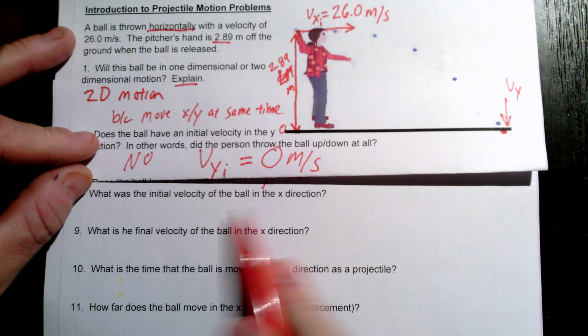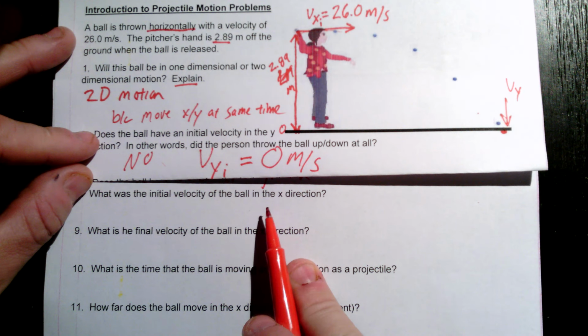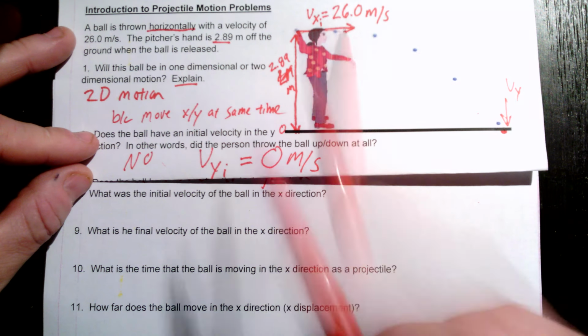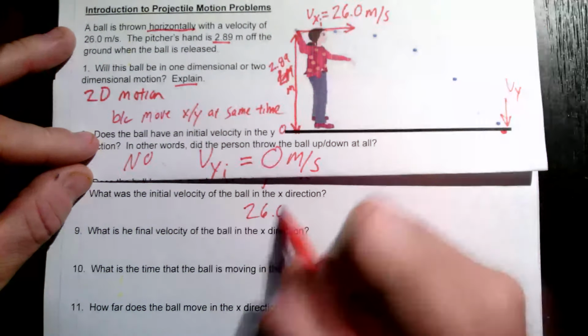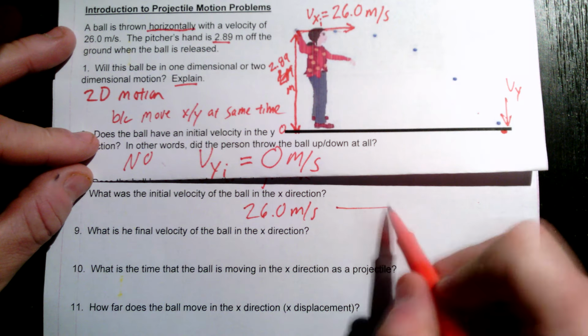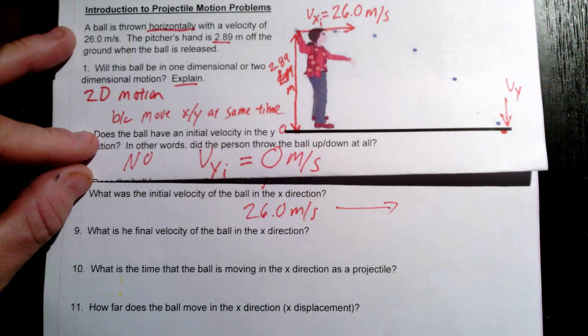What is the initial velocity of the ball in the x direction? Well, we know the person threw it horizontally, or all in x, at 26.0 meters per second. That's how fast the ball is going that way when the person releases the ball from their hand.